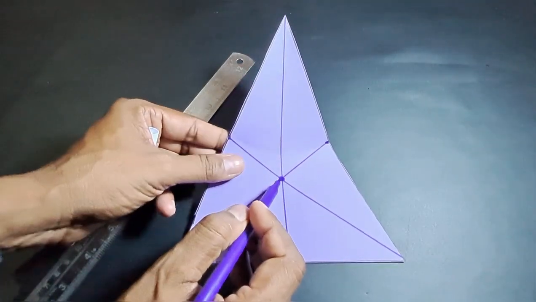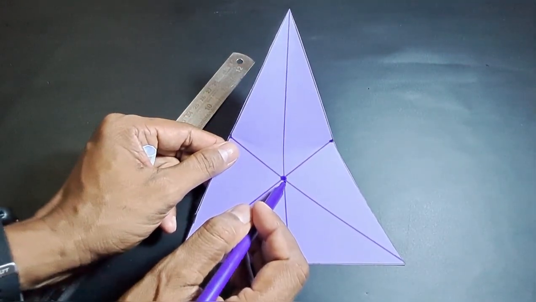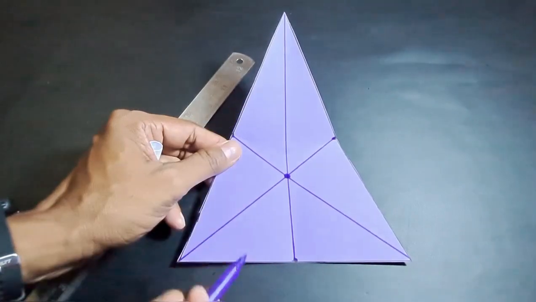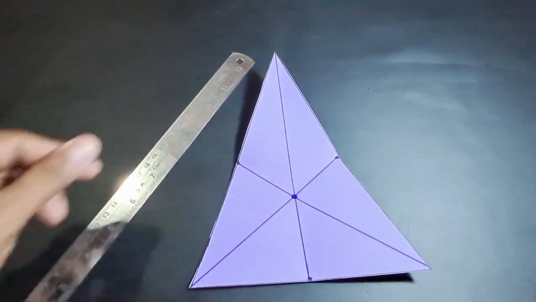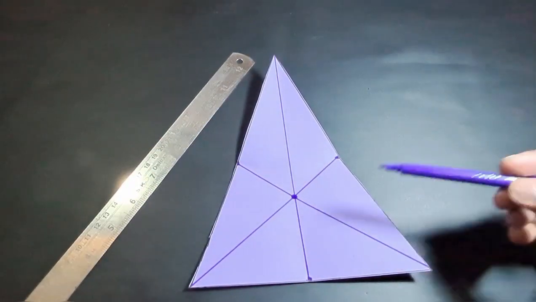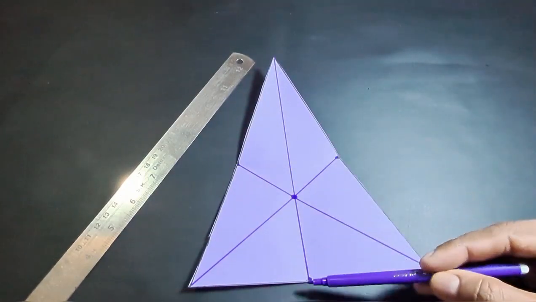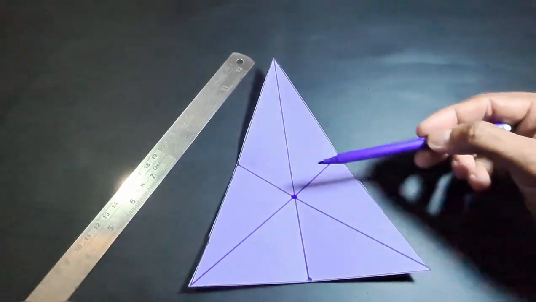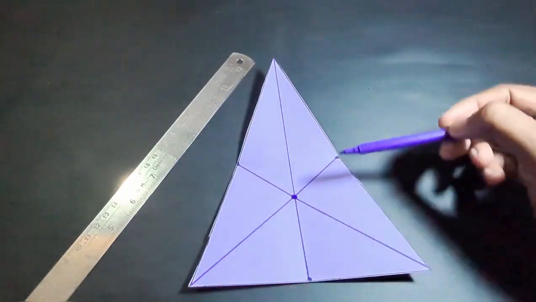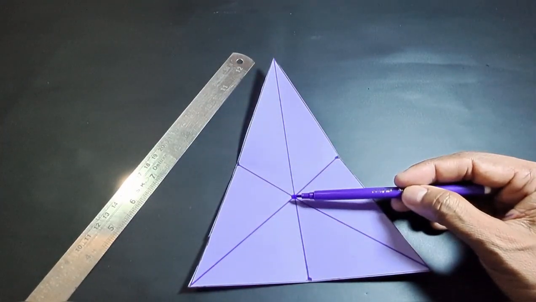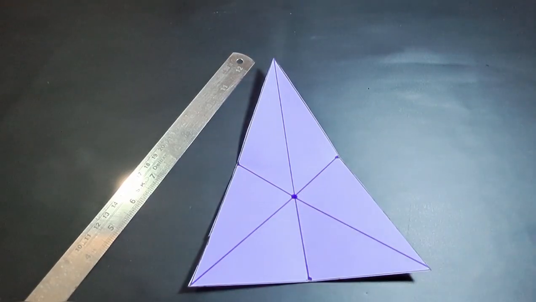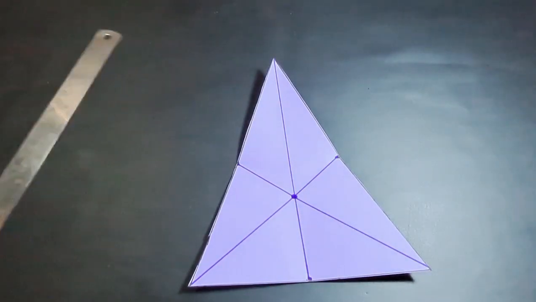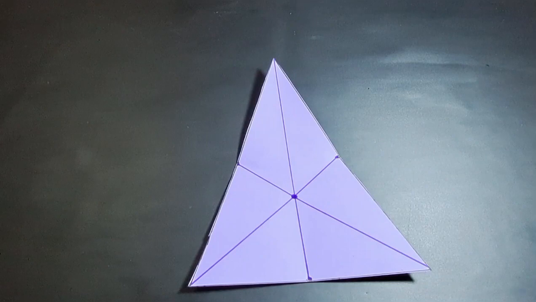This is called the point of concurrence of the three medians of a triangle. Hence, you now understand that a median is a line which joins the midpoint of one side to the opposite vertex, and there are three medians in a triangle, and all the three medians, they pass through the same point known as the point of concurrence. And that completes your activity on understanding medians and the point of concurrence of the three medians.